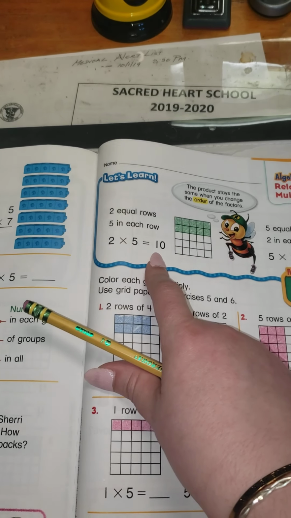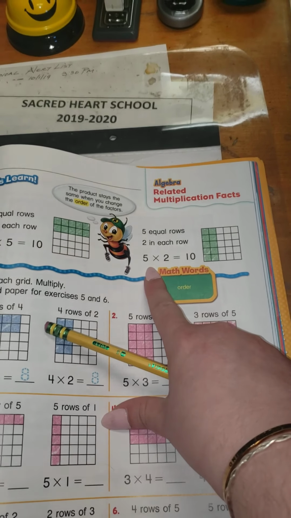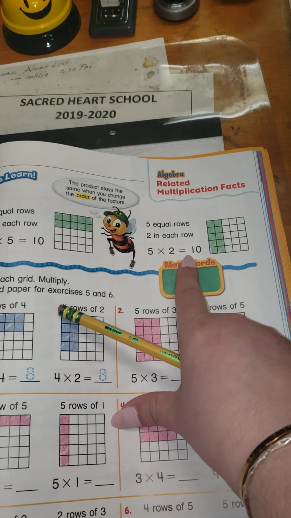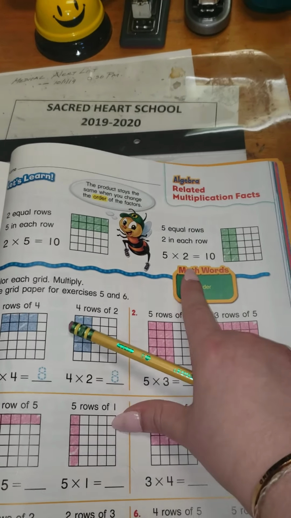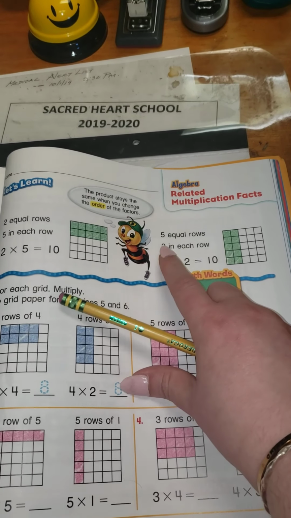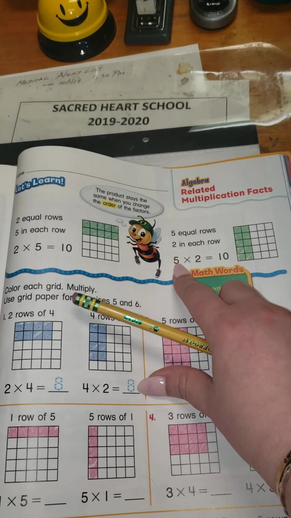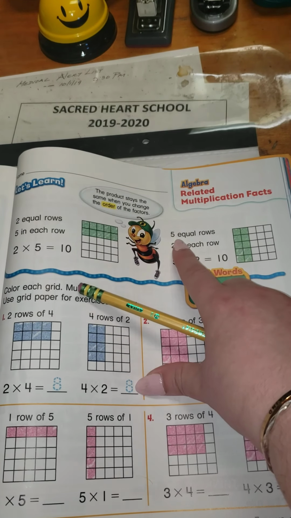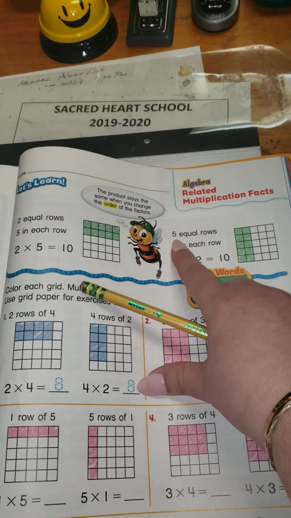What's cool now, same thing with addition, is if I look at the equation where I reverse the order of my factors, and I now put 5 times 2 equals something, I'm going to know that either 2 times 5 or 5 times 2 is going to still be 10. But what you have to take notice of is the 5 up here now tells us the number of equal groups, or in this case, equal rows. They're telling us there are 5 equal rows.